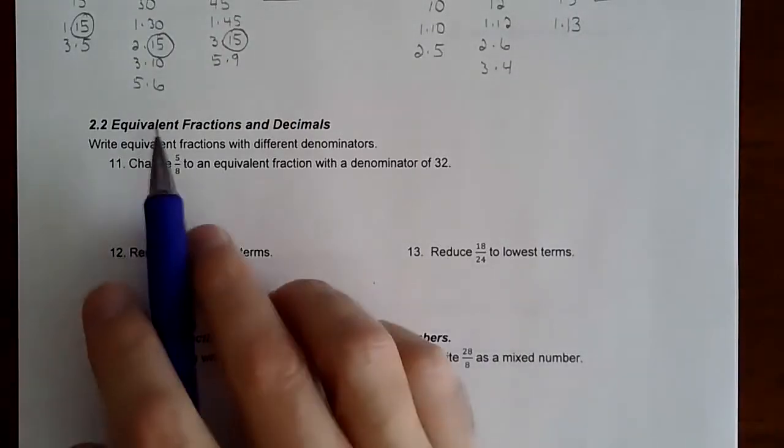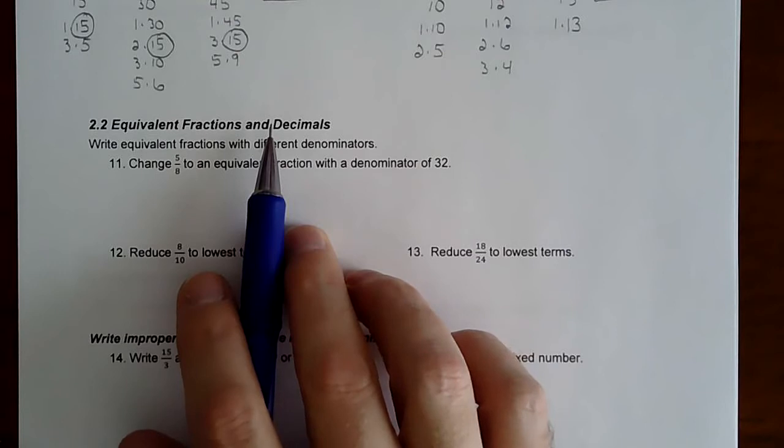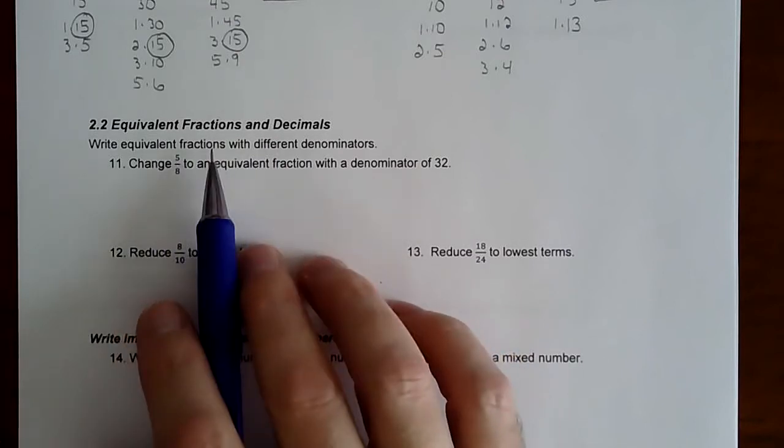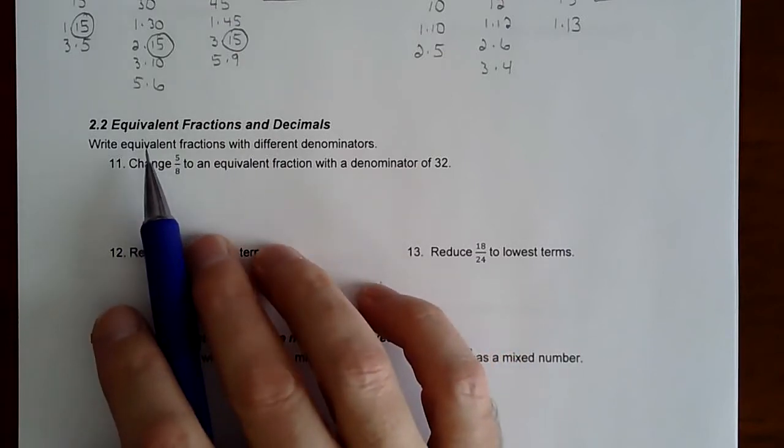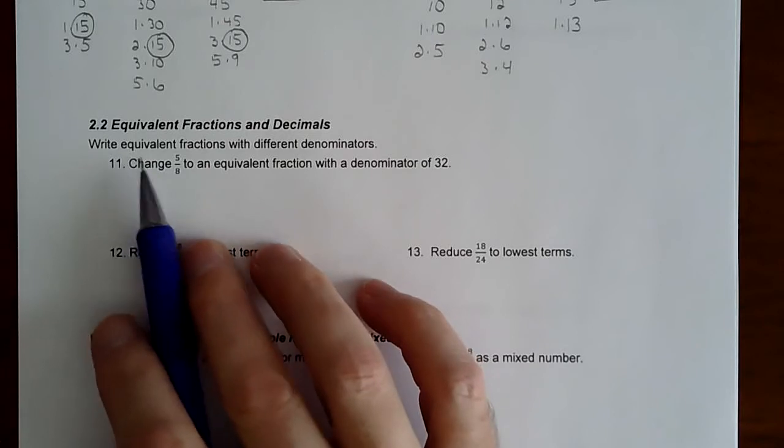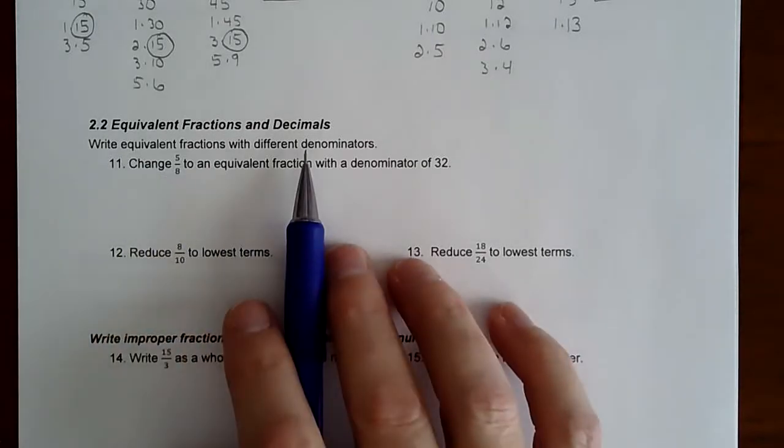In this lesson, we are going to be talking about equivalent fractions and decimals. So we're going to talk about what that is. Equivalent means they're essentially the same thing. So like 1/2 and 2/4 are really the same value. They just look different. So we're looking to write an equivalent fraction with different denominators.